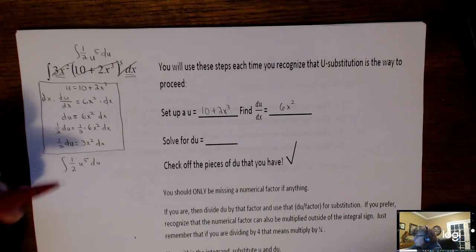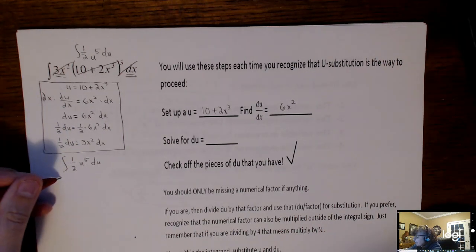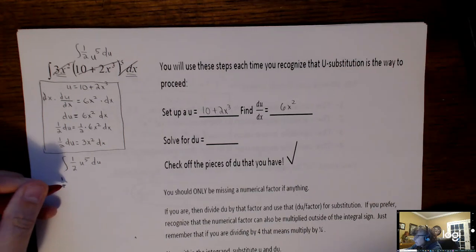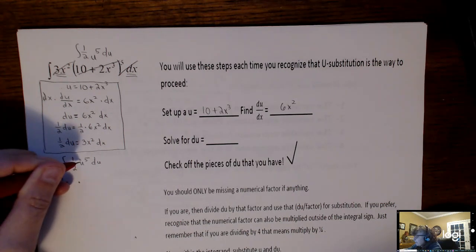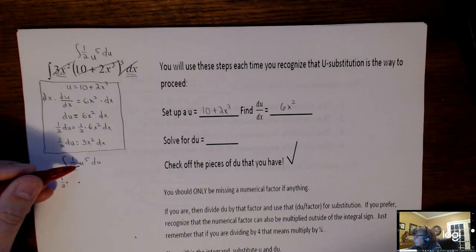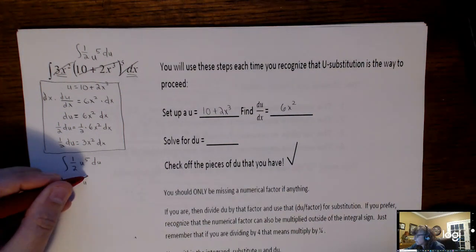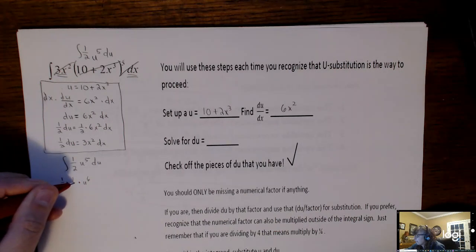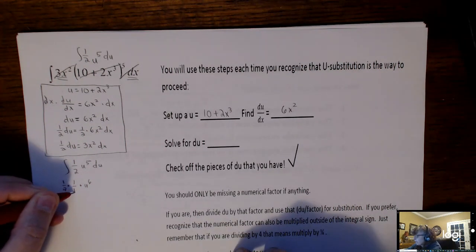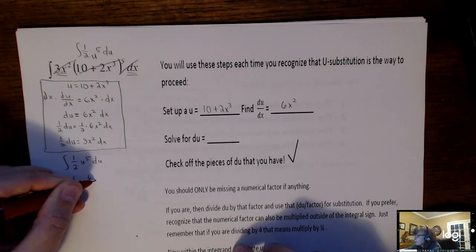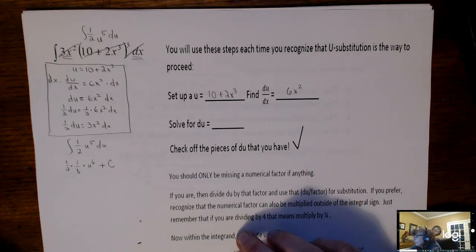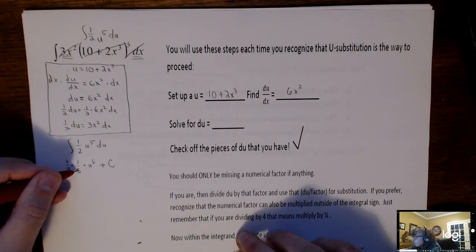The antiderivative of 1/2 u to the 5th is 1/2, constant comes down, times the antiderivative of u to the 5th. You add 1 to 5, that's u to the 6th, and then you divide by 6. I like to multiply by 1/6. Dividing by 6 is the same as multiplying by 1/6. All right, and then the very last step, sometimes people do this too early.